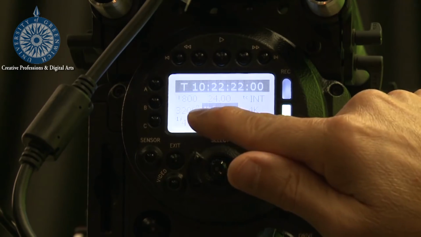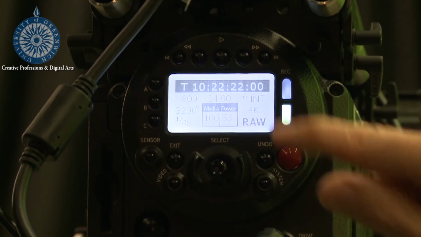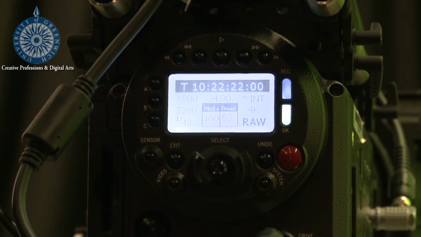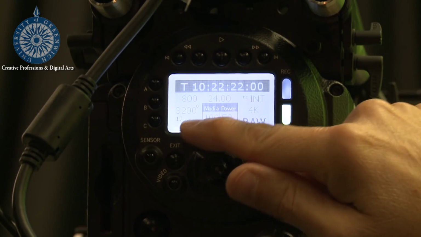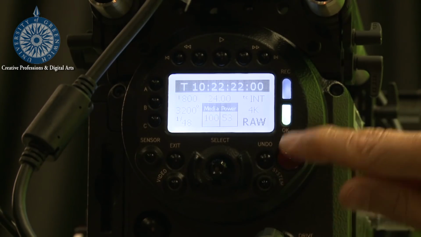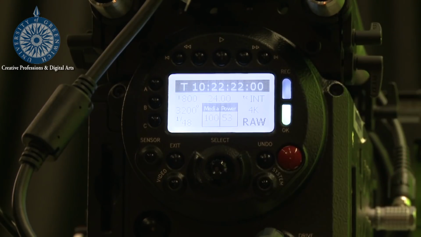It also tells us things like the ISO, color temperature, how many frames a second, our time code, and our shutter speed. So that's 24 frames a second, 48th of a second exposure. That camera's properly set. When I push record, the red tally light will light here and on the front of the camera, so that everyone knows that the camera is actually recording. And that really is the introduction to the RED.